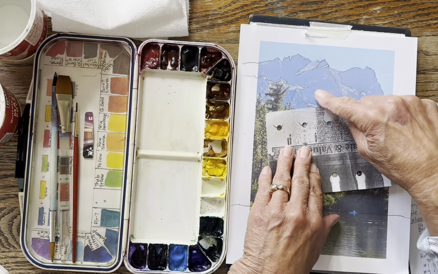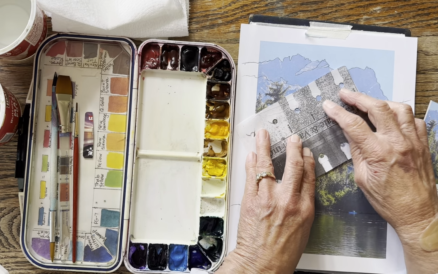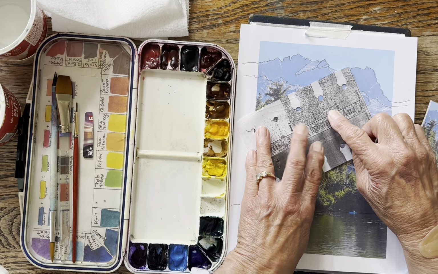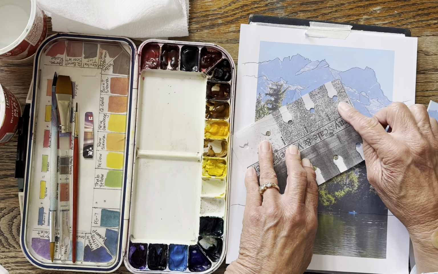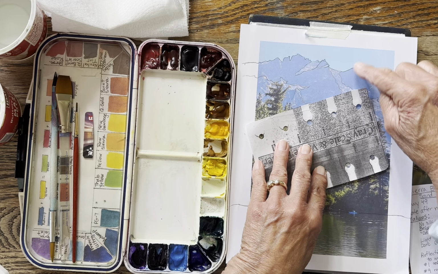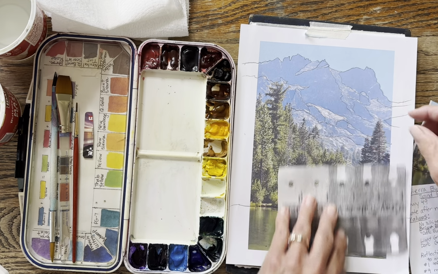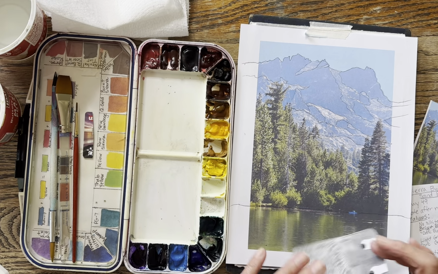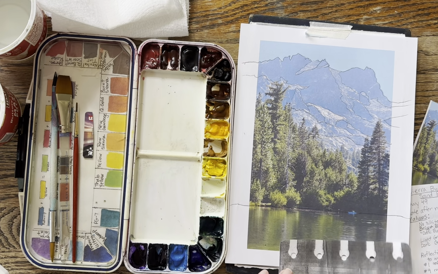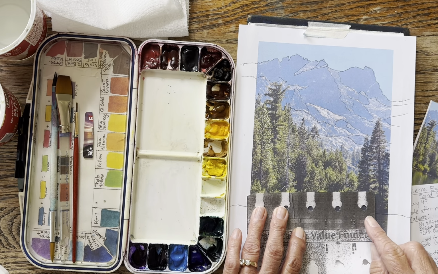And then the dark part of the buttes is like a 7, a 6 at the most. That's a mid-tone, but it's definitely darker than the sky. So this is lighter than the sky, then this is darker. The trees have the darkest darks down here at the shadows, and you can put that pretty close to a 1 or a 2.